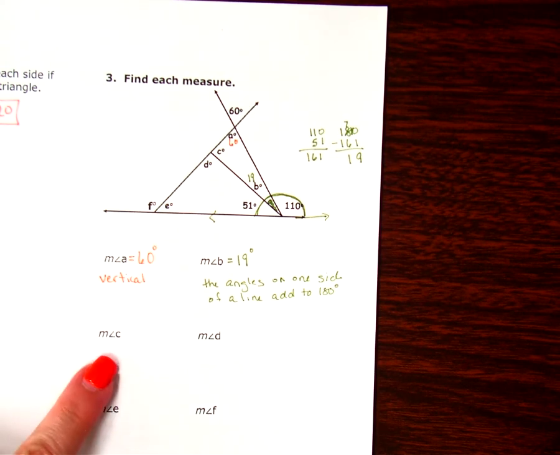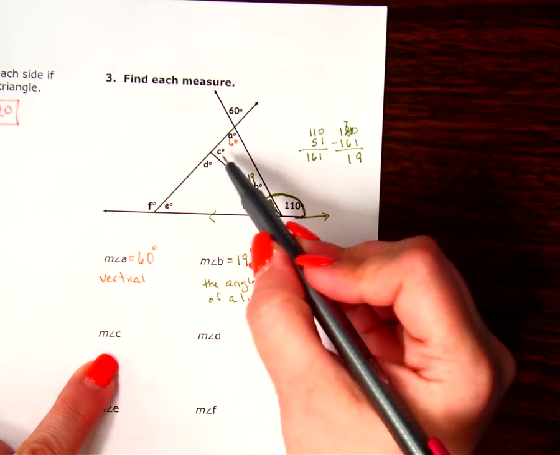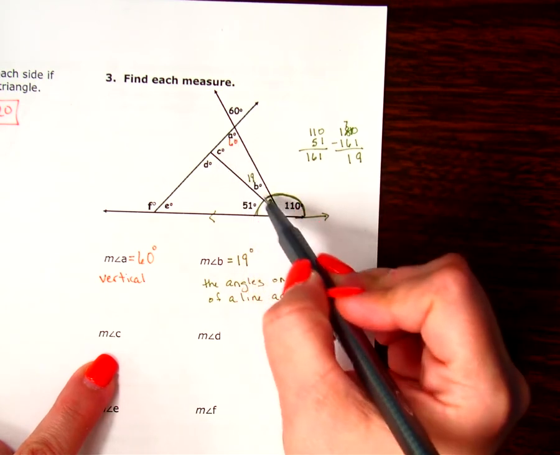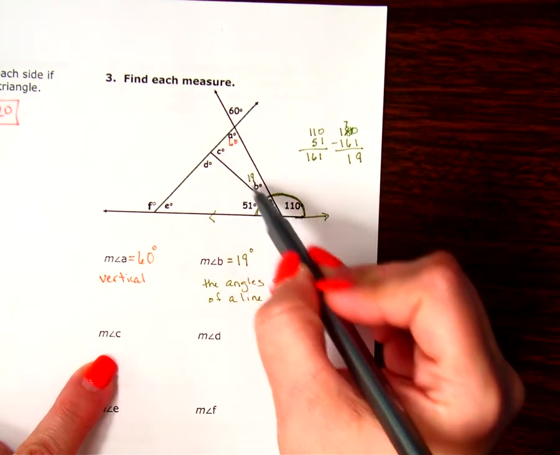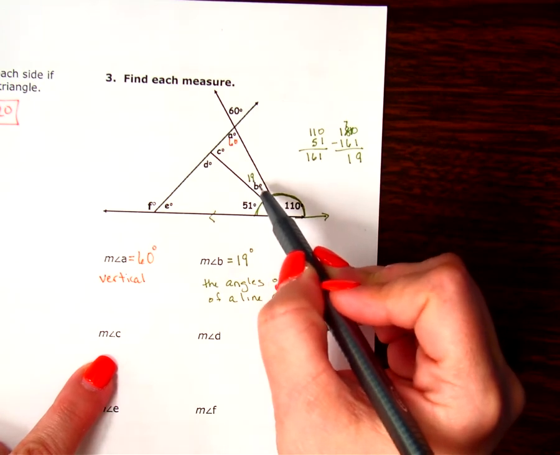Next, angle C is inside this triangle here, and I know that the three angles inside a triangle have to add up to 180 degrees.